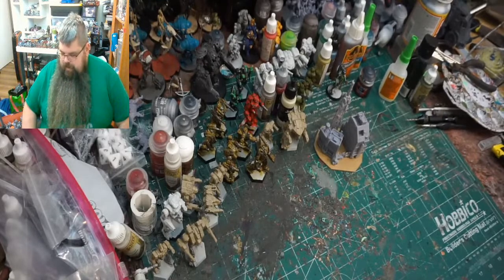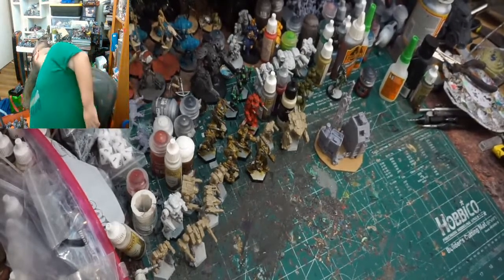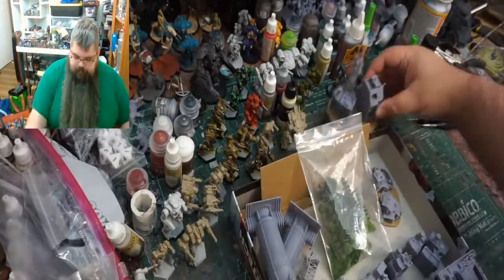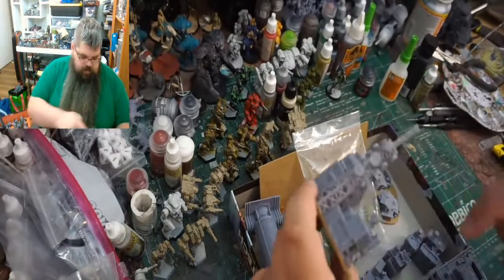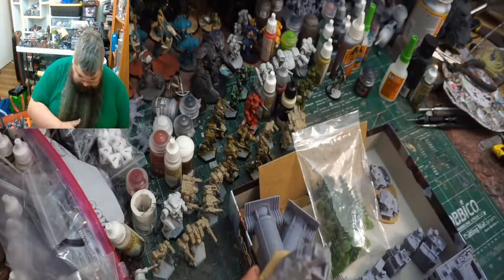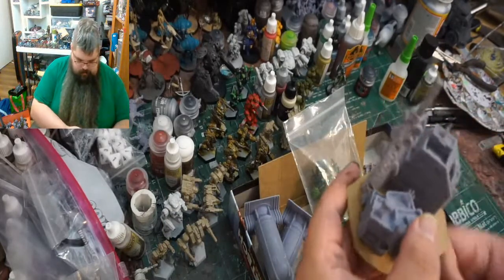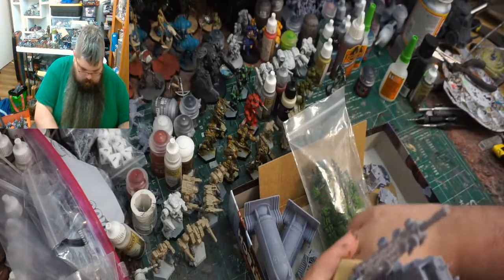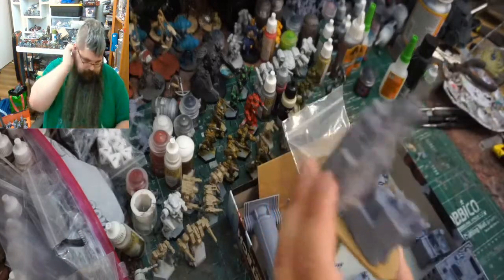Alright, so what are we doing? Trees, that's right. Trees and other gribblies. Let's see. We could put some barrels or something right there. Something over on this side.